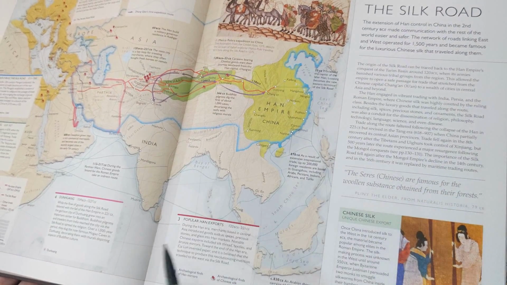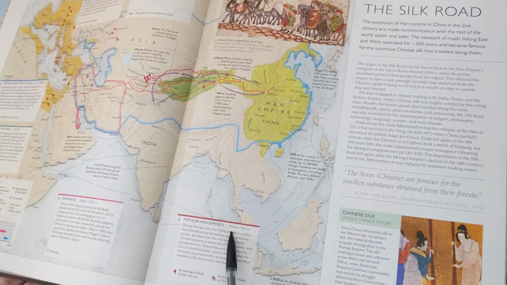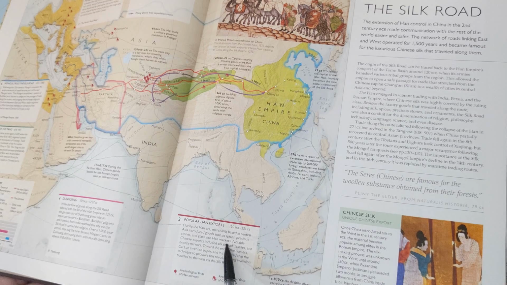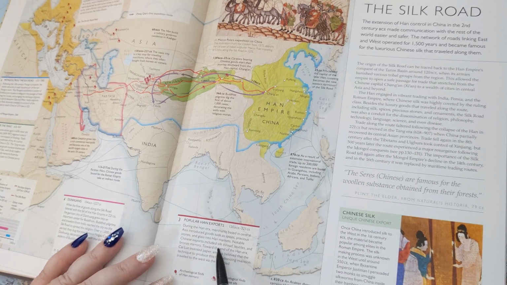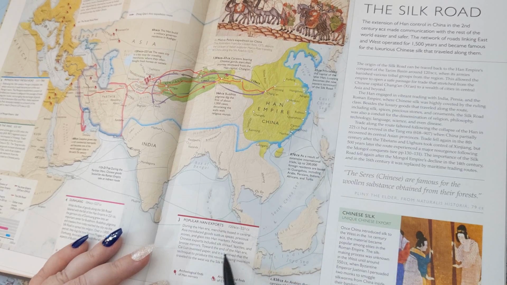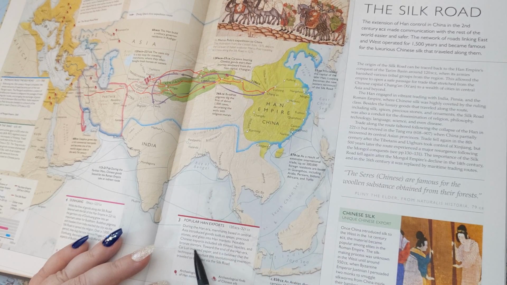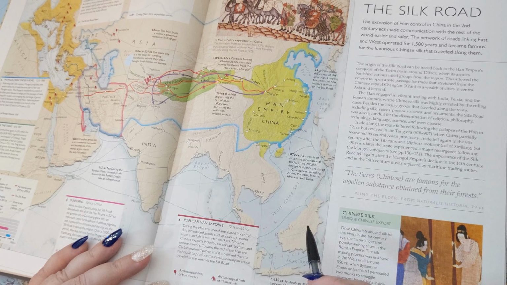The third box down here says popular Han exports, 120 BCE to 221 CE. During the Han era, merchants based in Central Asia introduced goods such as spices, precious stones, and glass into Han markets. Notable Chinese exports included silk thread, hence the name of the Silk Road, textiles, and bronze mirrors. Toward the end of the Han era, Cai Lun invented paper, and it is believed that the technique to produce this revolutionizing invention traveled to the west via the Silk Road.